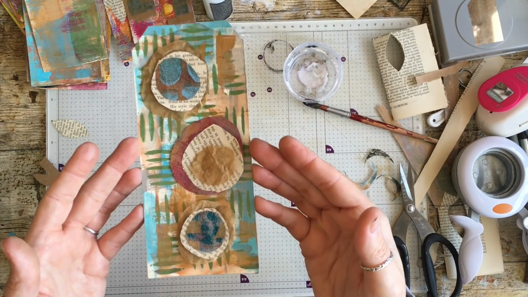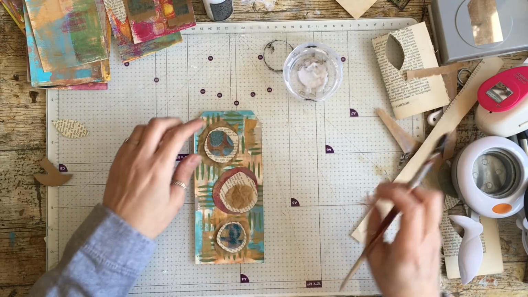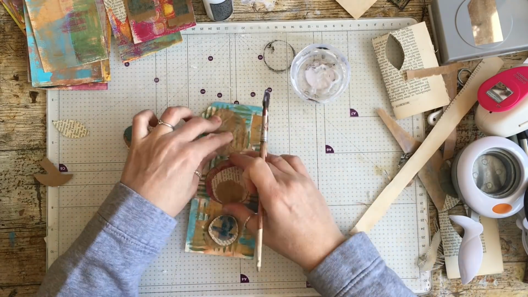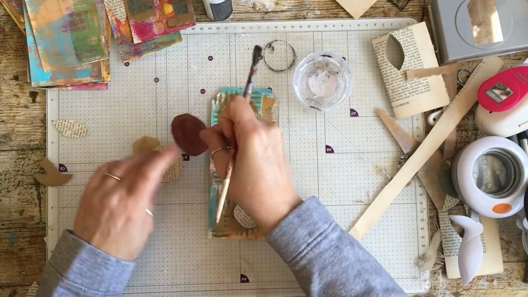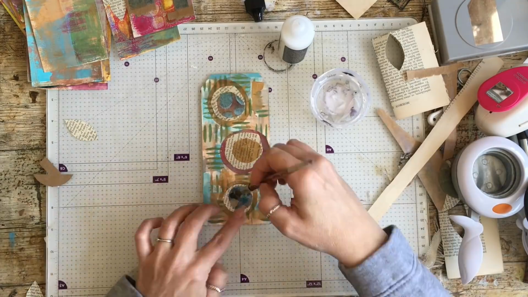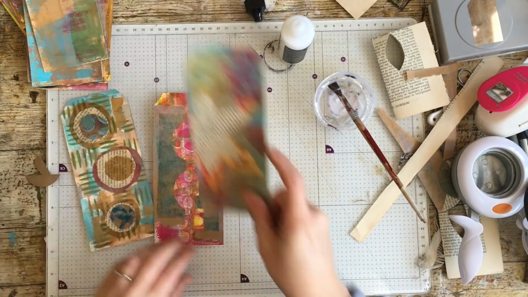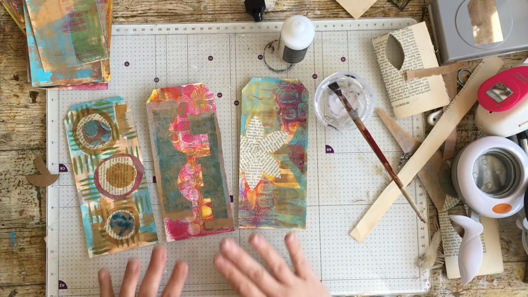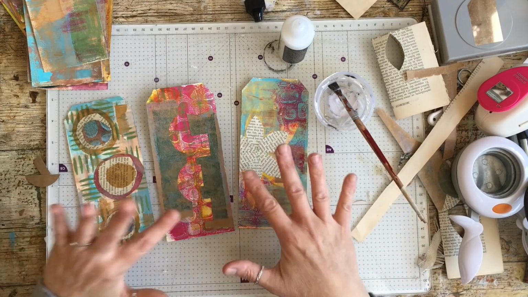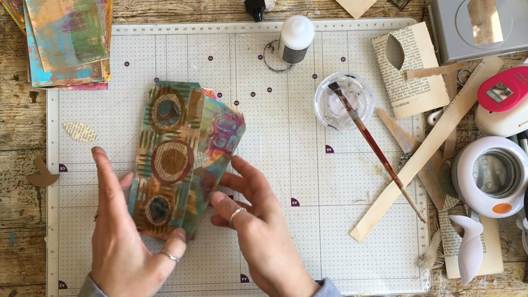I think that's pretty cool. So I'm going to glue this down. I will speed it up so you don't have to watch. That's okay. So we have 3 very different looking tags, just using a cutout technique where we're just cutting out. We can still work on top of them. Like I said, there's still lots we can do. I think we'll do one more.